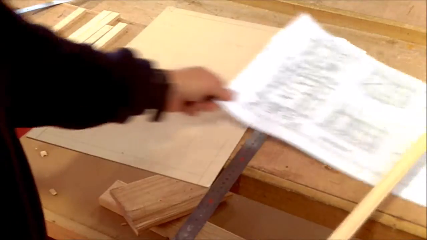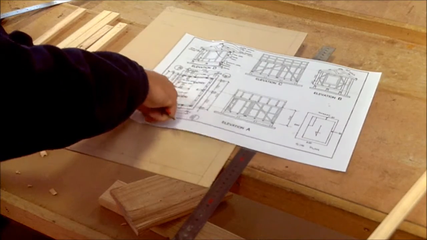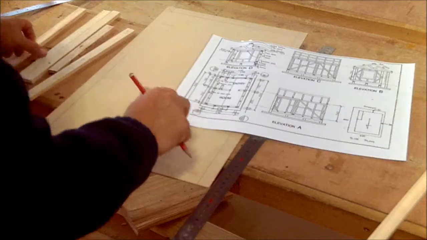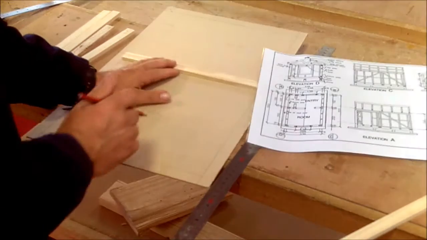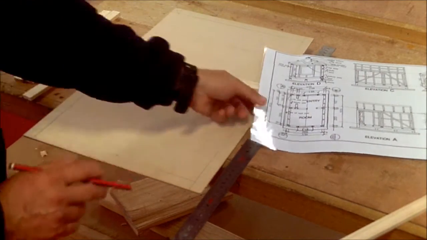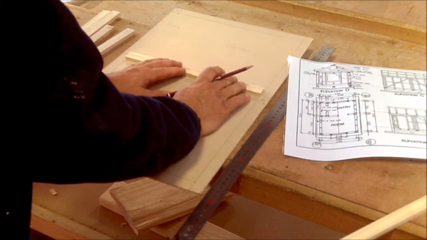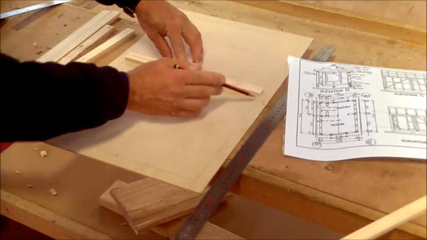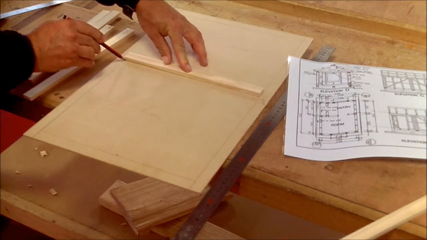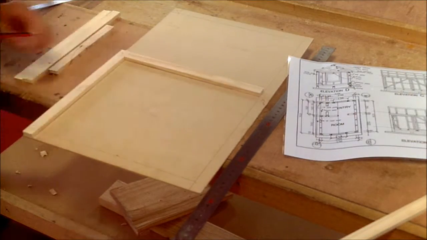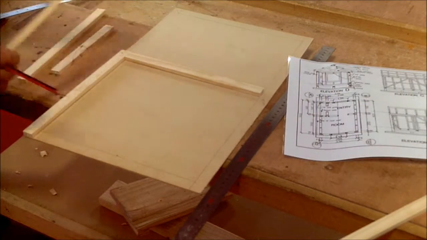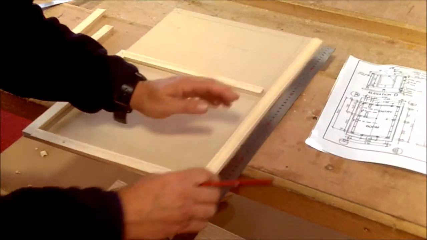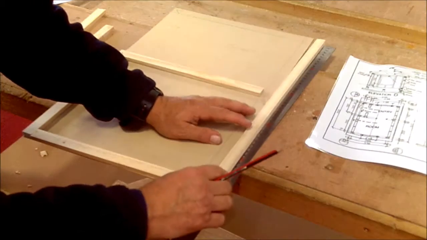So the next one we want to do is this centre wall here. Now we know that this centre wall will go to this spot here. So we go to the end there. So it's just a matter of drawing that across, eyeing it up, making sure it's straight, because we want our wall to be like that. And this one will be like that. This one will be like that.